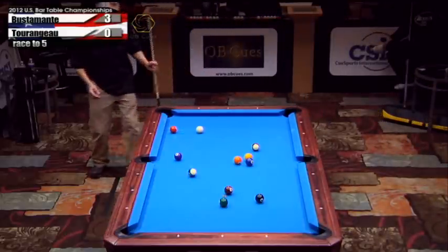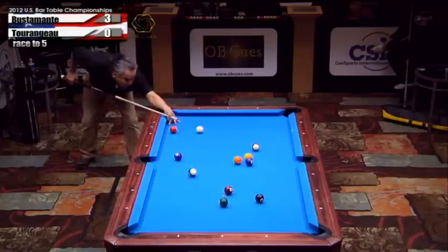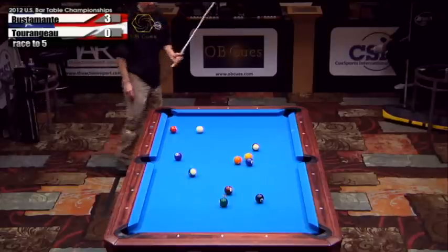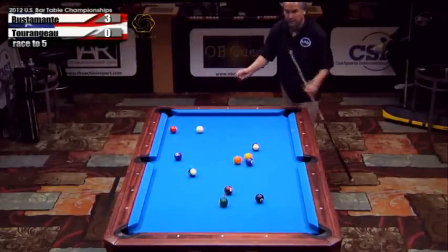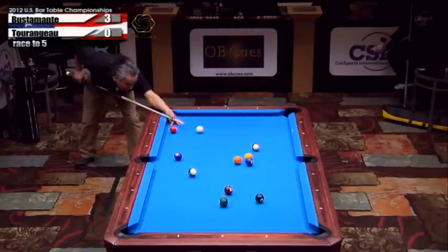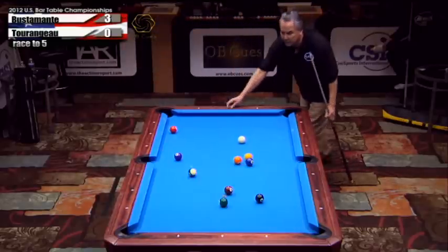And again, this is where you can see the experience that Stan has playing bar box 8-ball. Your initial shot selection is so critical when you have an open table like he did here. And that should be just about perfect.